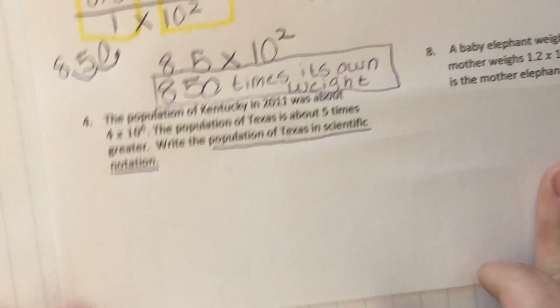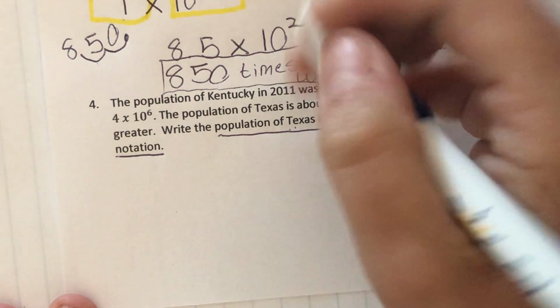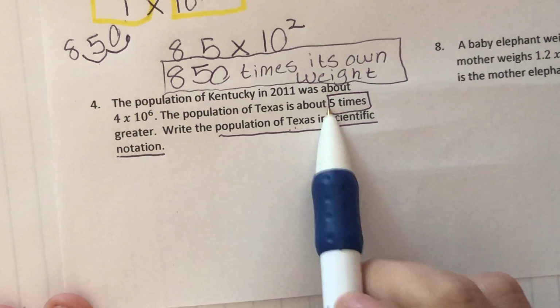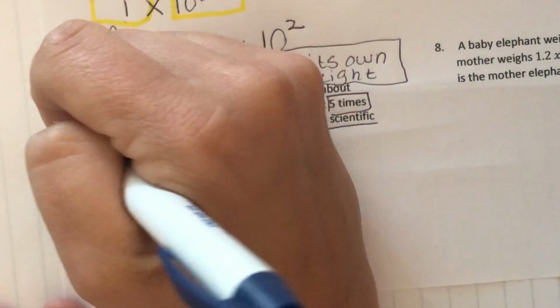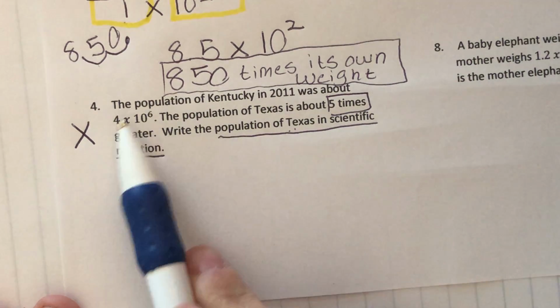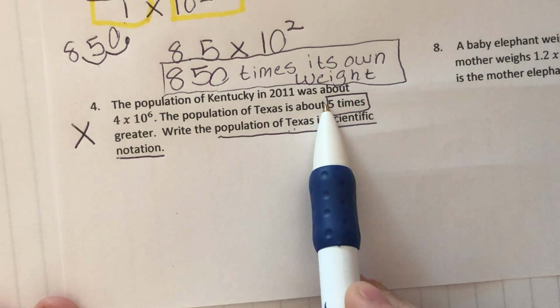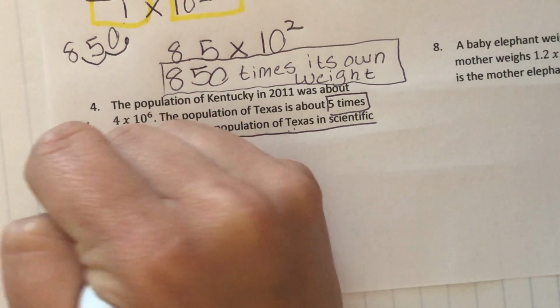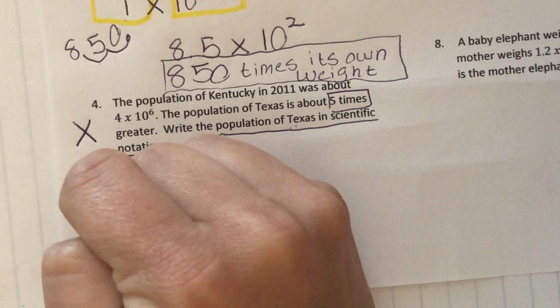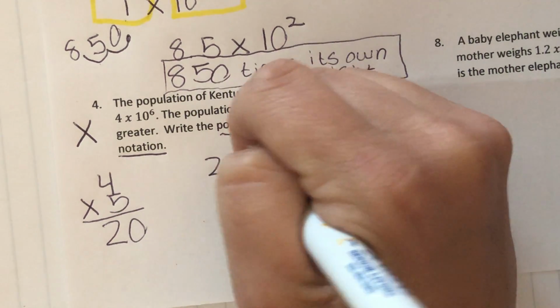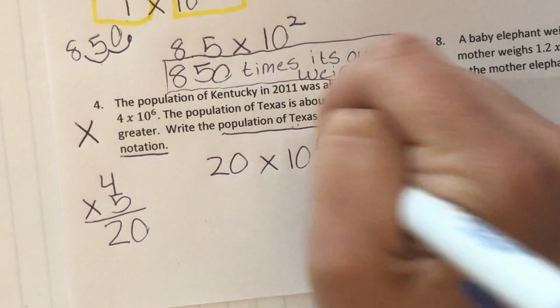To figure out the population of Texas, it tells us it is 5 times greater. So it's telling us how many times greater. We are going to multiply to figure this out. We are going to multiply our coefficient by 5. 4 times 5 is 20. So this is our new coefficient times 10 to the 6th power.